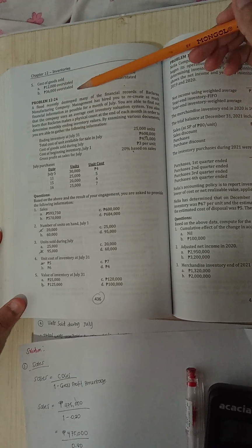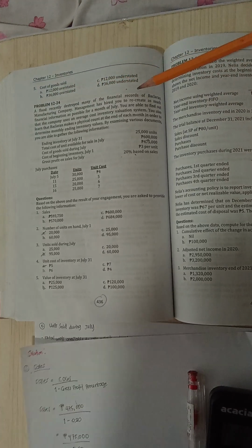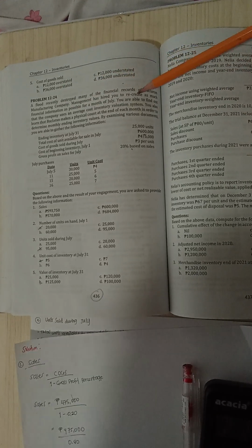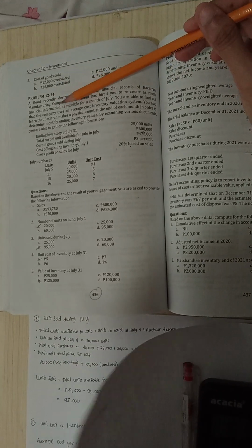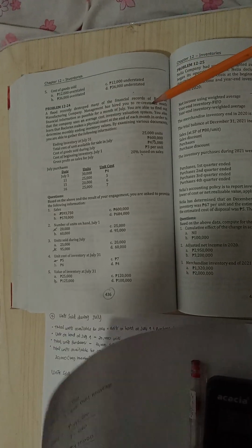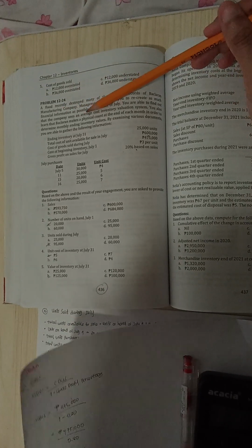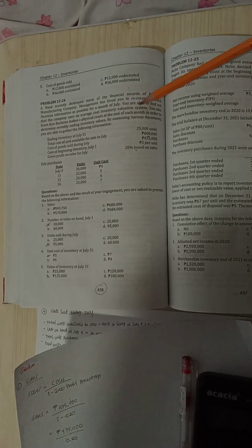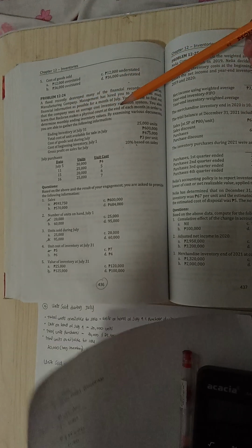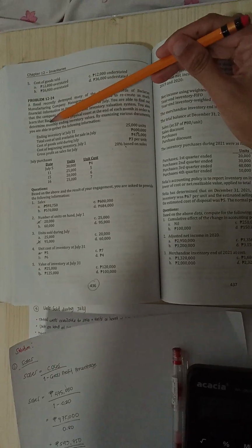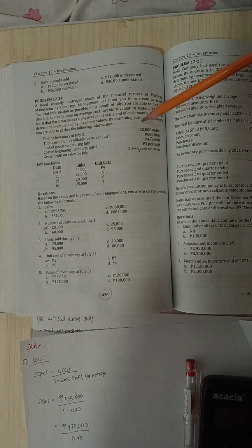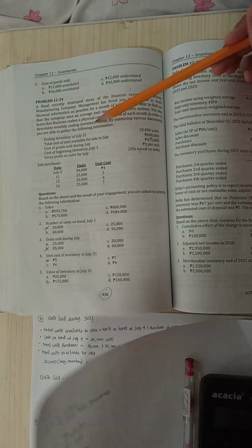12-24. A flood recently destroyed many of the financial records of Baclaran Manufacturing Company. Management has hired you to recreate as much financial information as possible for the month of July. You are able to find out that the company uses an average cost inventory evaluation system. You also learned that Baclaran makes a physical count at the end of each month in order to determine monthly ending inventory values. By examining various documents, you're able to gather the following information.